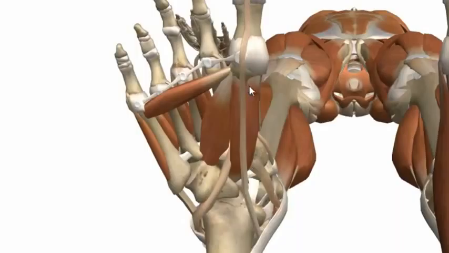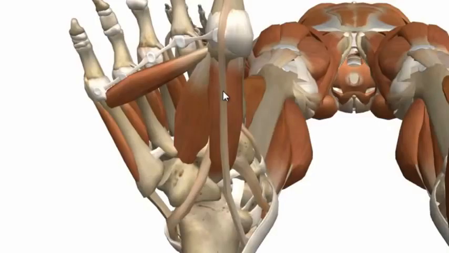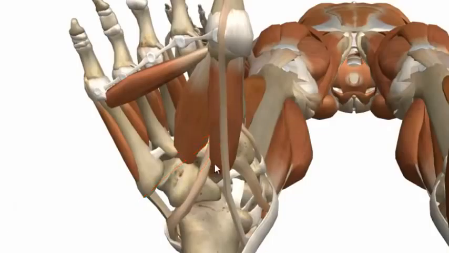So first we'll just take a look at this medial muscle, so the flexor hallucis brevis muscle. So you can see it here lying underneath this tendon. So this tendon runs inferiorly to this muscle, and it's the tendon of the flexor hallucis longus muscle. So the flexor hallucis brevis muscle is quite interesting because it's got two origins and 2 sort of heads where it inserts. So you can see one origin on this bone.